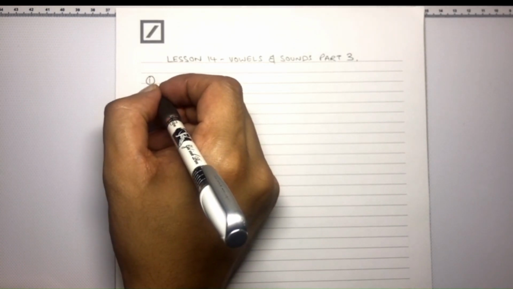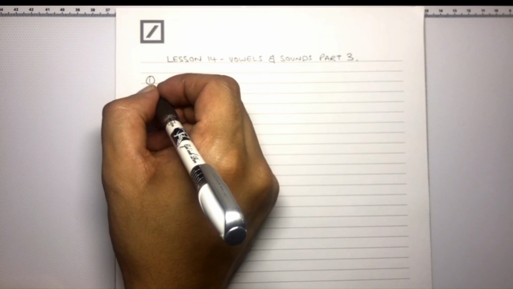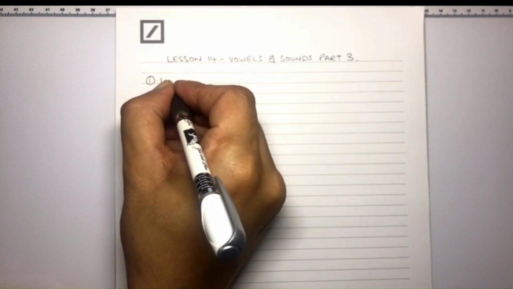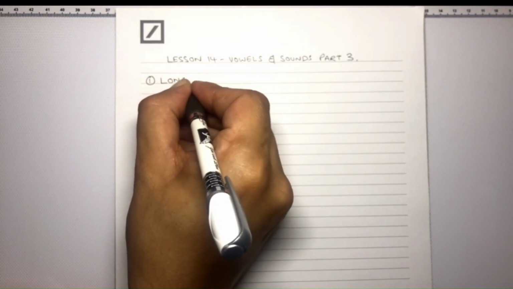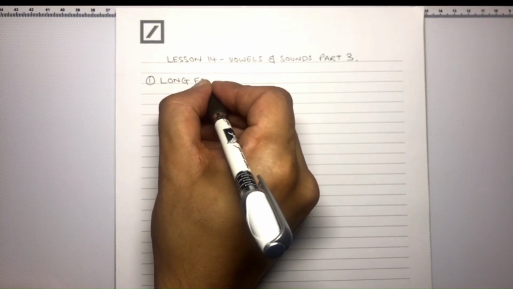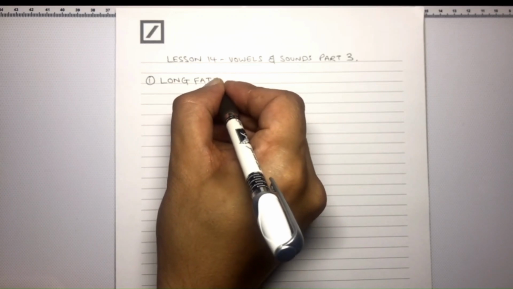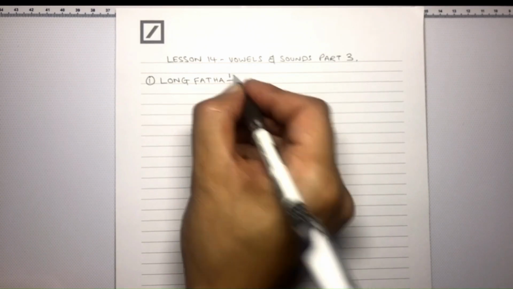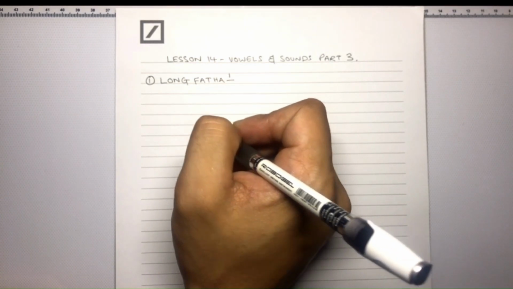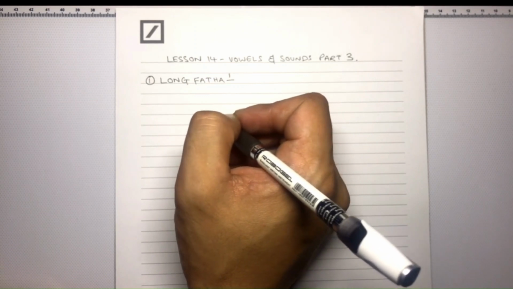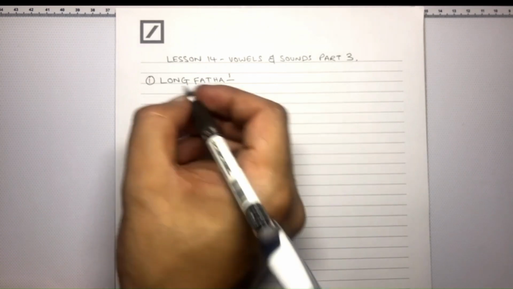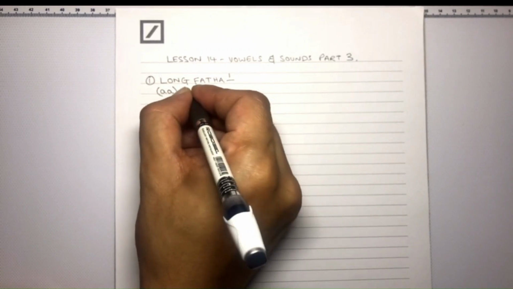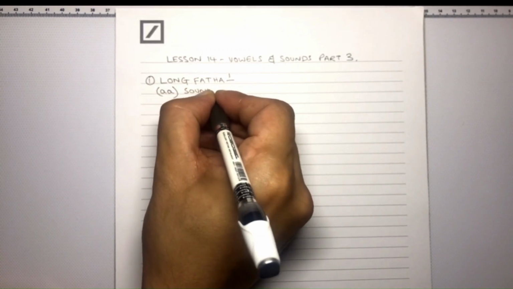Now we're going to learn some new vowels. So this is going to be a long fatha. So we've already done fatha before, but this is a different symbol. This is long fatha. So if you can remember what the old fatha looked like, this long fatha is like a standing fatha. And in fact, some people actually call it a standing fatha. And the normal fatha is an a sound. So with the long fatha, as you might have guessed, it's going to be an aa sound. So just an a sound, but stretched.